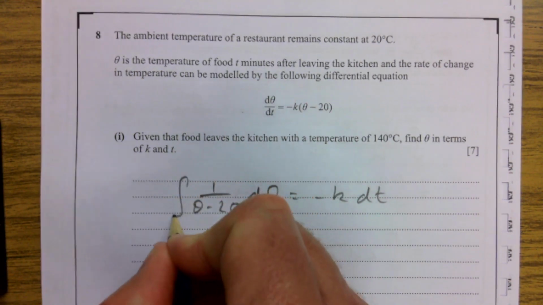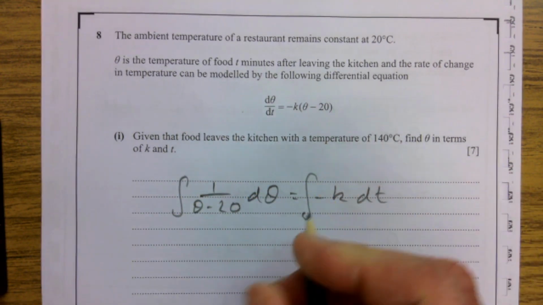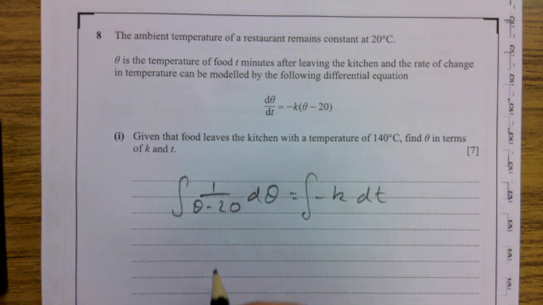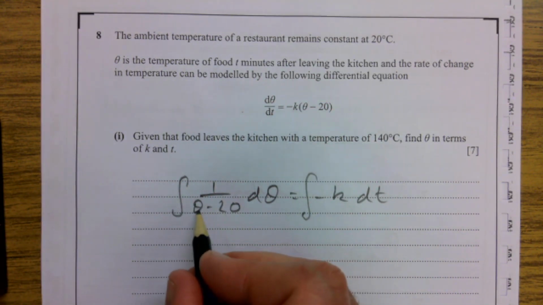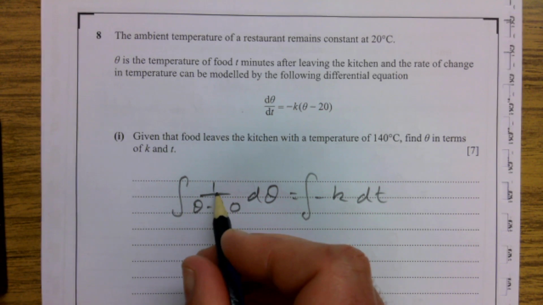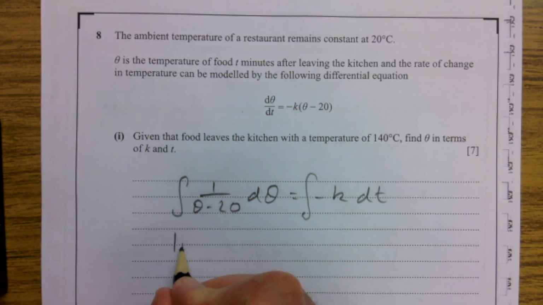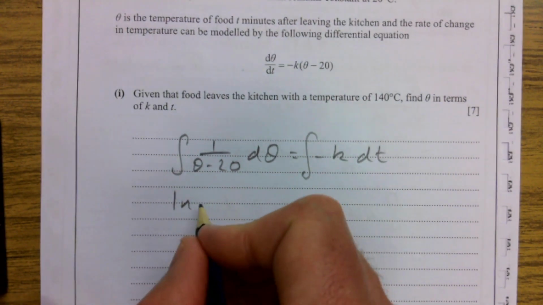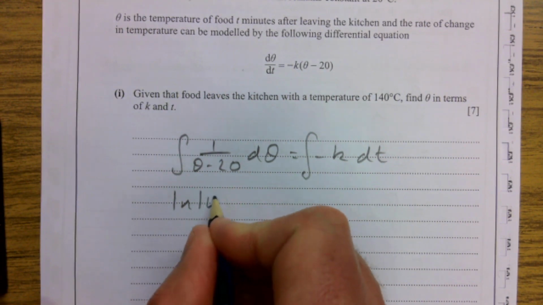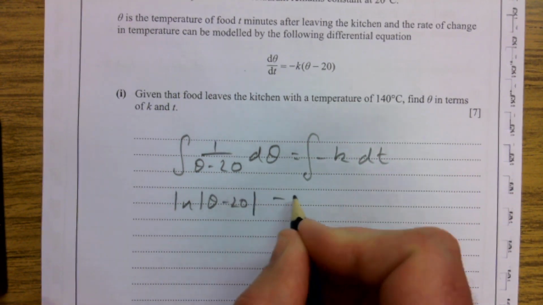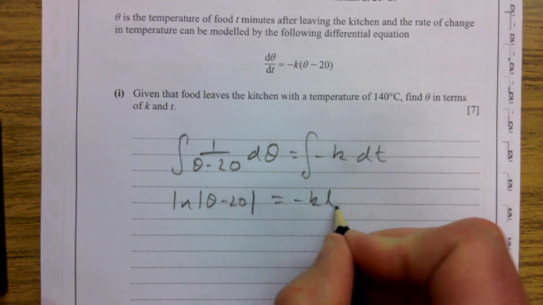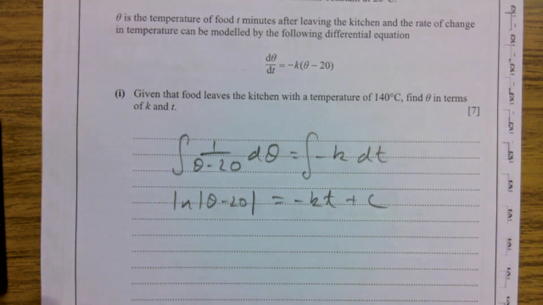So we're going to integrate both sides here. Integrating this with respect to theta, this is an ln one. If I differentiate theta minus 20, I get a 1, so that just goes straight into ln of theta minus 20. And then here we get minus kt plus c.